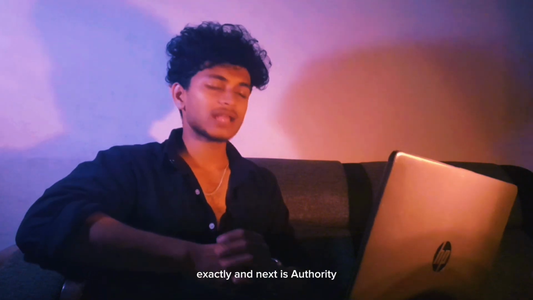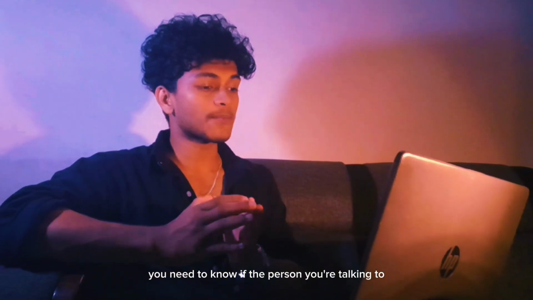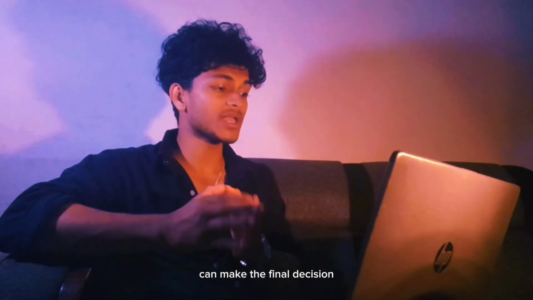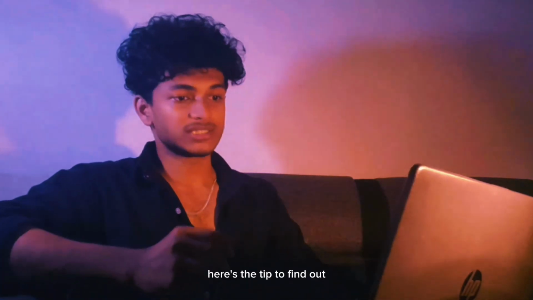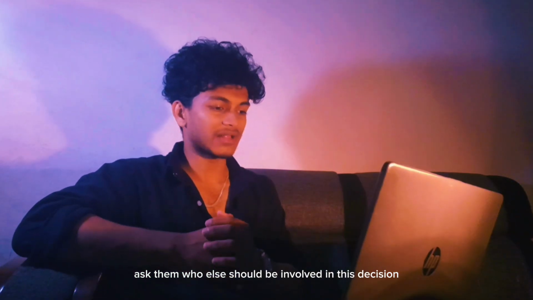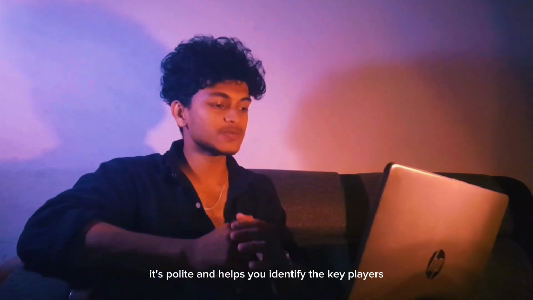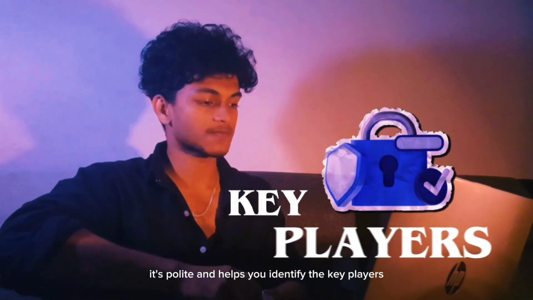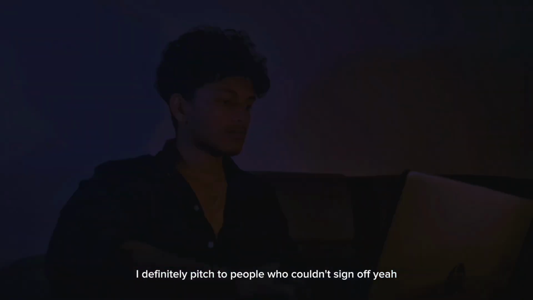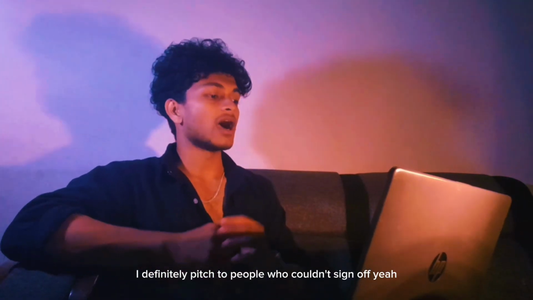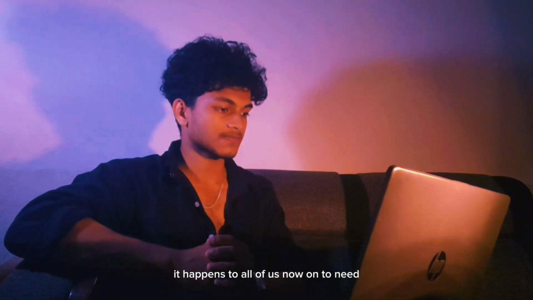Exactly. And next is authority. You need to know if the person you're talking to can make the final decision. Here's the tip to find out. Ask them who else should be involved in this decision. It's polite and helps you identify the key players. That's smart. I've definitely pitched to people who couldn't sign off. Yeah, it happens to all of us.